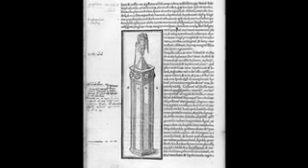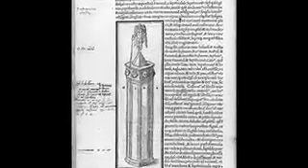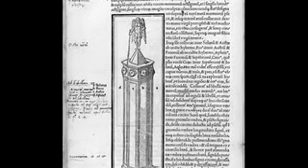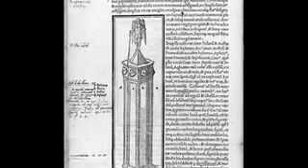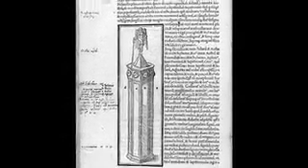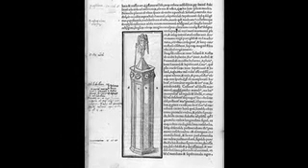Here, in the first illustrated edition of Vitruvius by Fra Gioconda, which dates to 1511, we see his imagined recreations of Athens' Tower of Winds, its actual proportions exaggerated to emphasize its height.